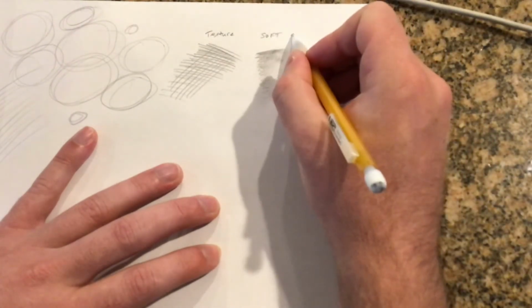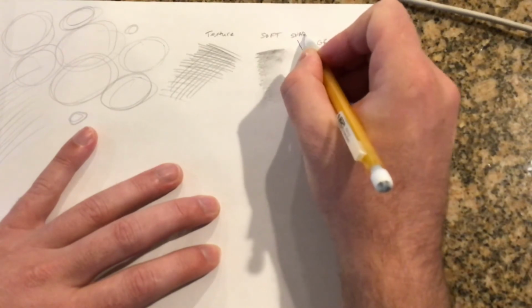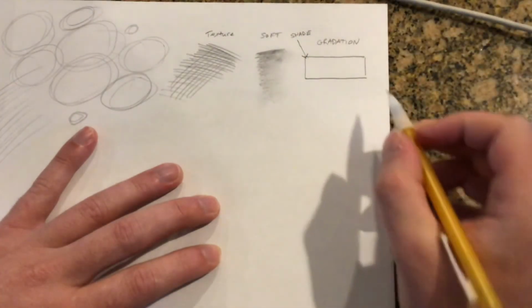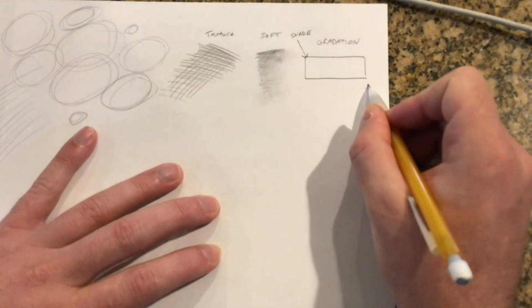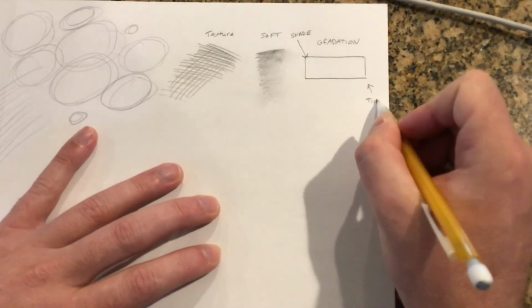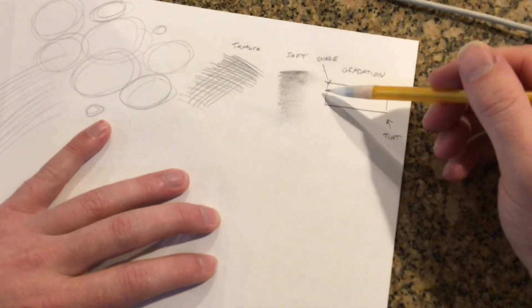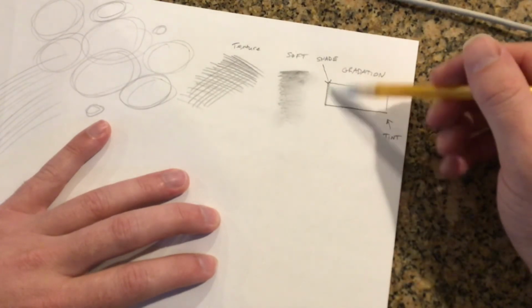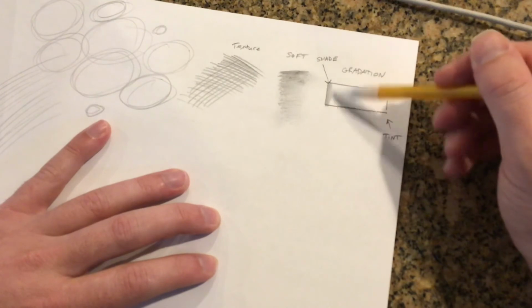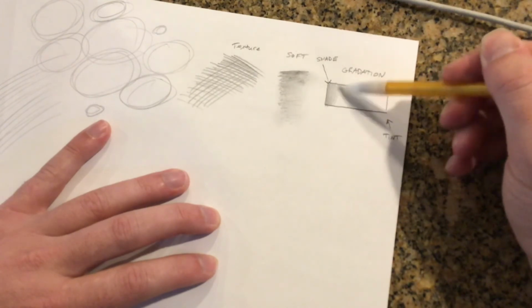This is where my dark values are gonna be. And the tints. And now I'm going to start right here. You want to start with the dark values first, and then slowly just kind of lift off.